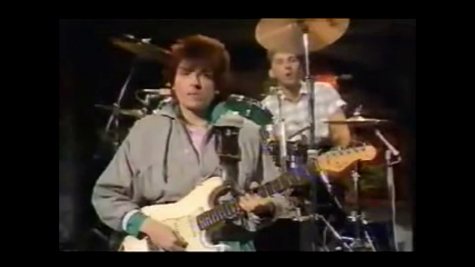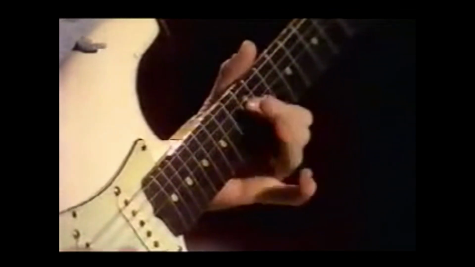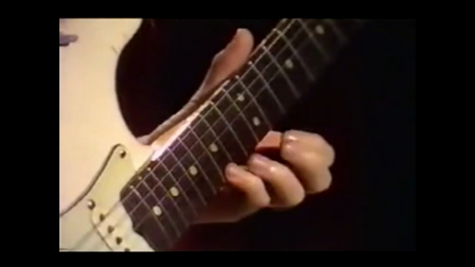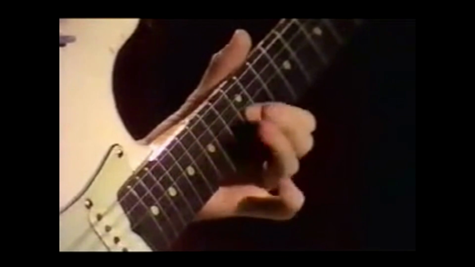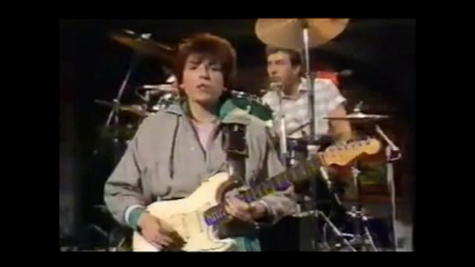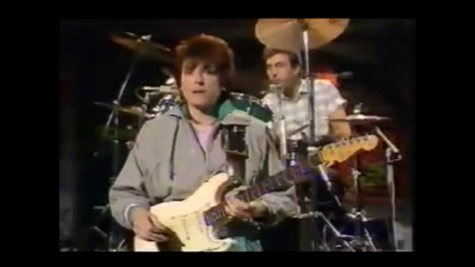And the 3rd box position has its root note on the 5th string. And again, it's a completed blues scale, going up to 2 octaves. Once you've learnt these patterns and you can join them together, it means you can jam for hours.